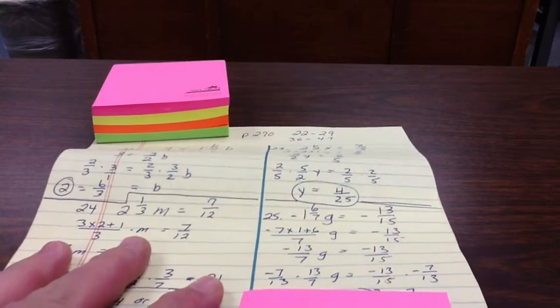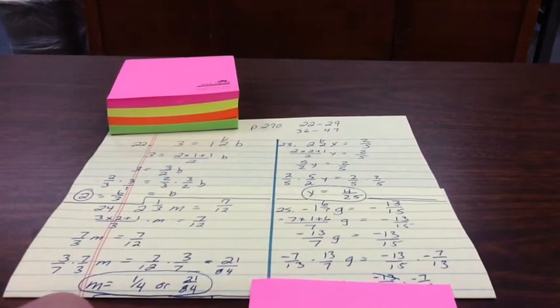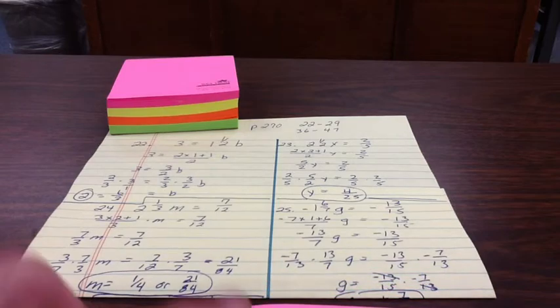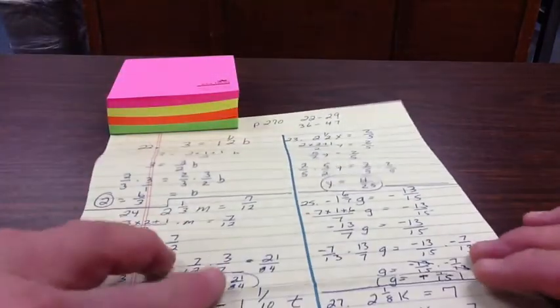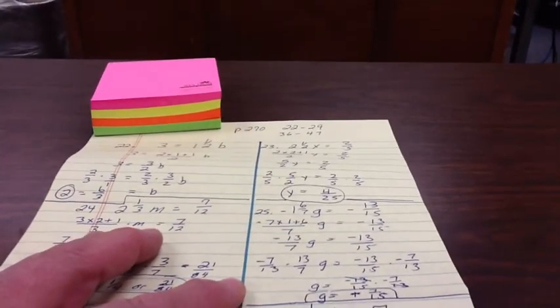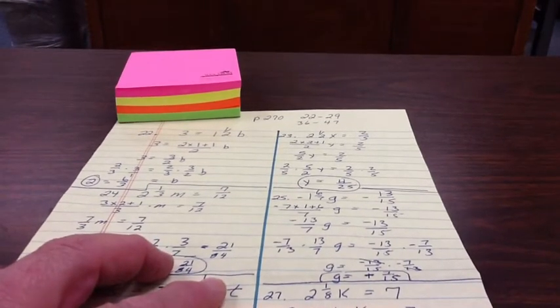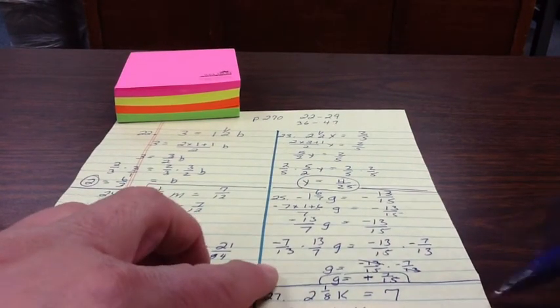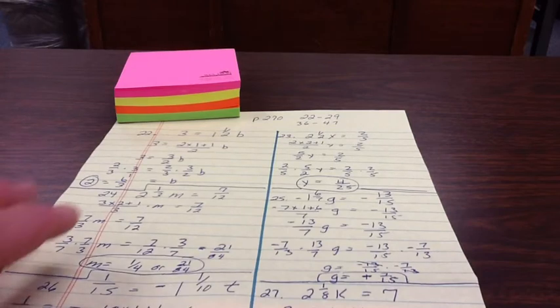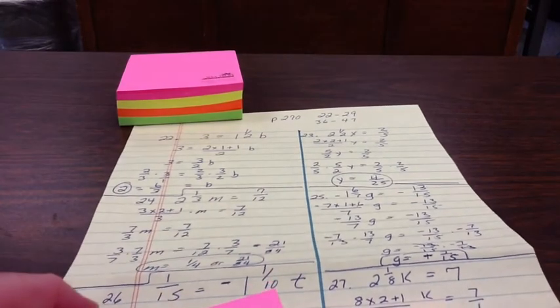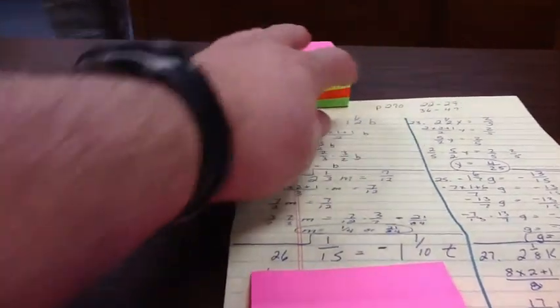Next step, multiply each side by the reciprocal, negative 7 over 13. When I reduce it, my final answer is going to be 13 times 7. I cancel out the two 13s right here, and I end up with 7 over 15. That one's a little hard to see, but that's the final answer: positive 7 over 15.